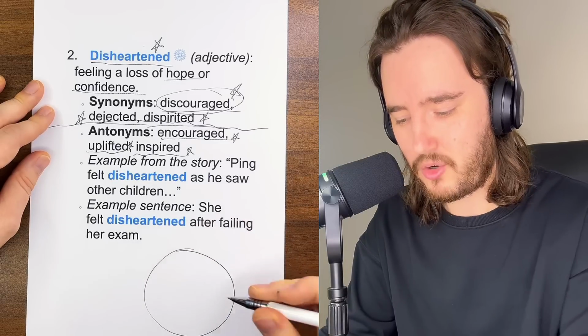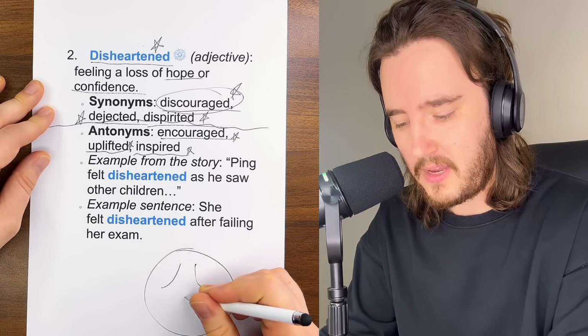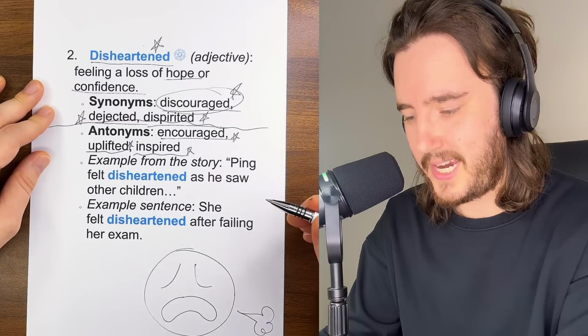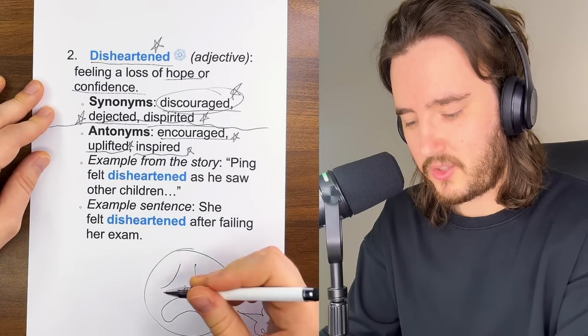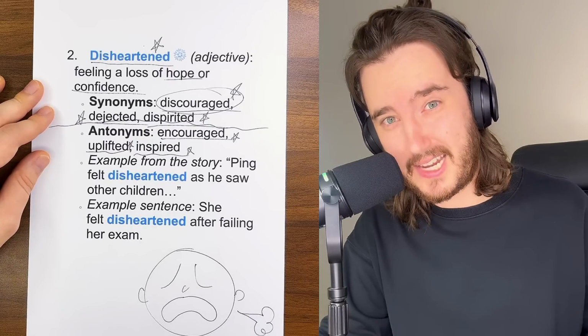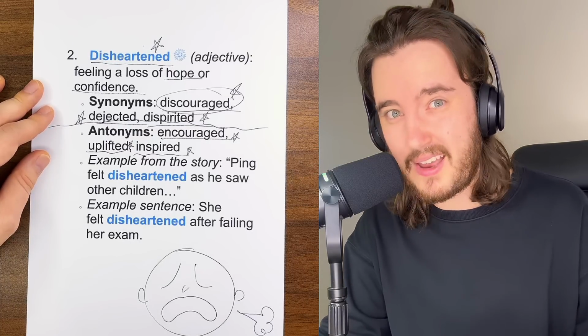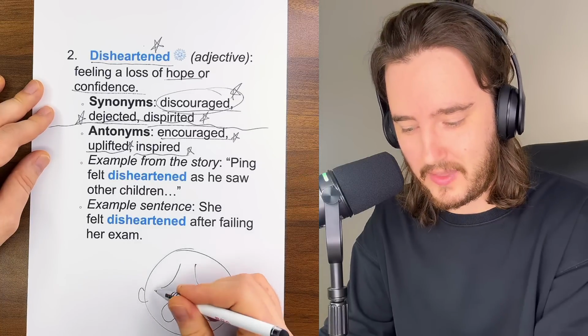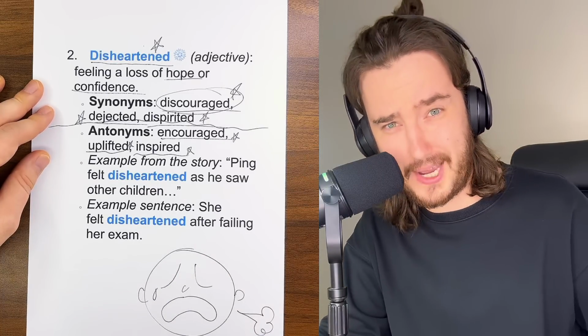I'm going to draw a picture down here just for fun. Somebody looking really disheartened, really dejected, really dispirited, really discouraged. Maybe they studied hard for an exam. In the end, they failed. Now they've lost hope. They've lost confidence. Just look at that face. Ooh, they even shed a tear.